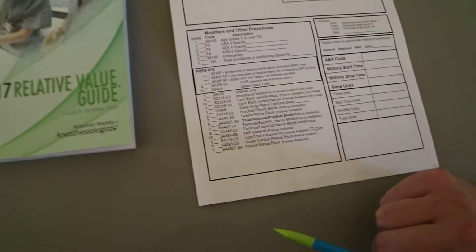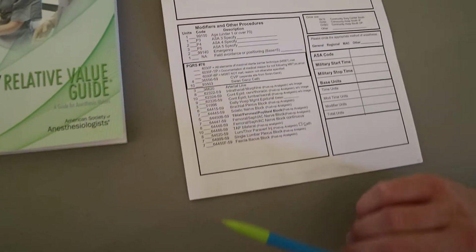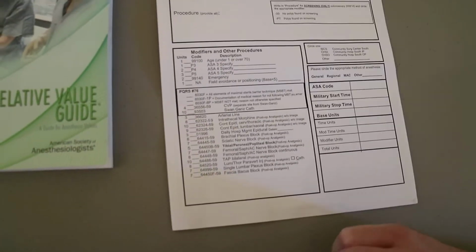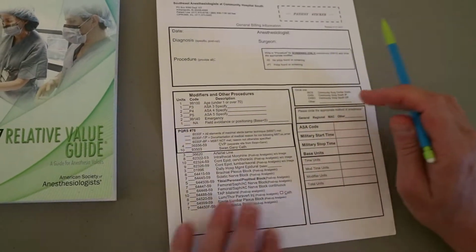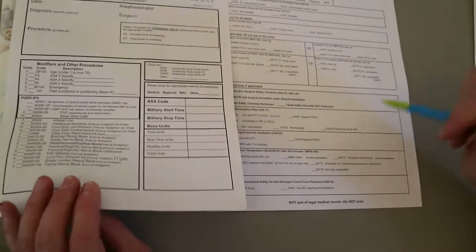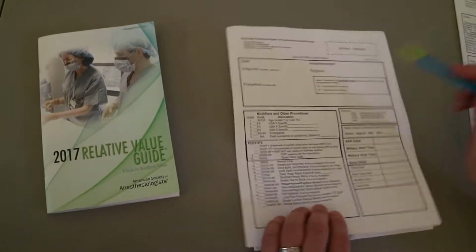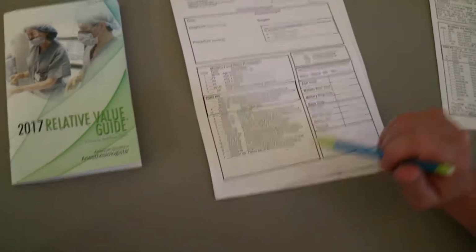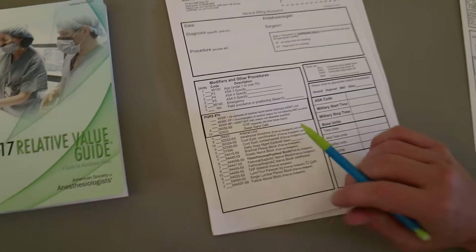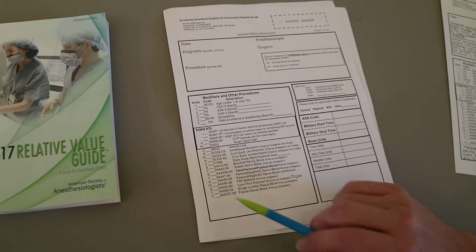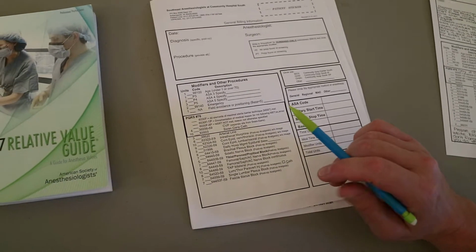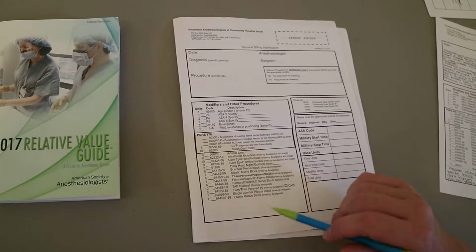Hi there, everyone. Harmony and I sat down and we had an idea that we would make a video explaining each of our sheets, the billing sheet and the QCDR. I'm going to start off with the billing sheet first in the first video, and then I'll go over the QCDR in a second video. Hopefully they'll both be sent to your email so you can review them when you need to.